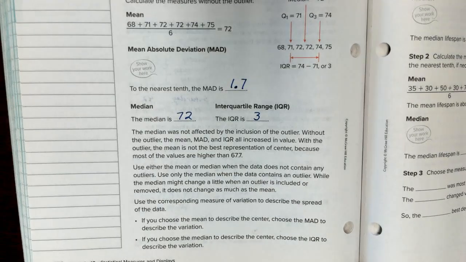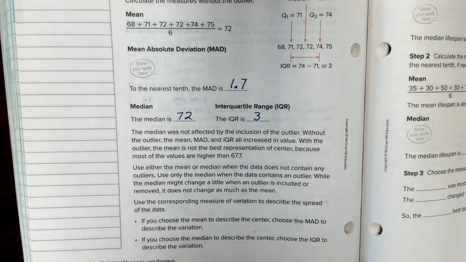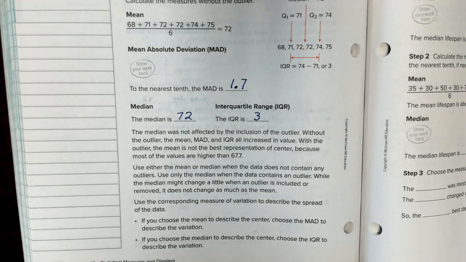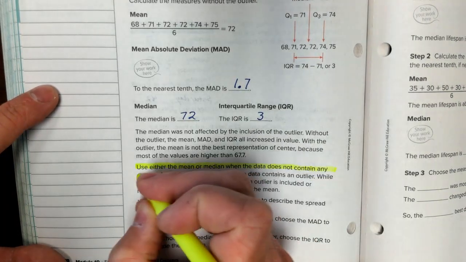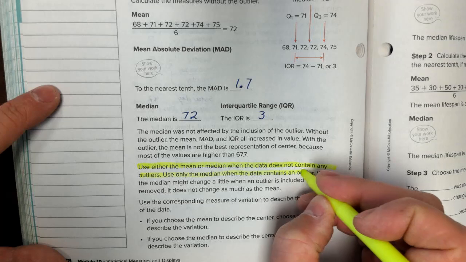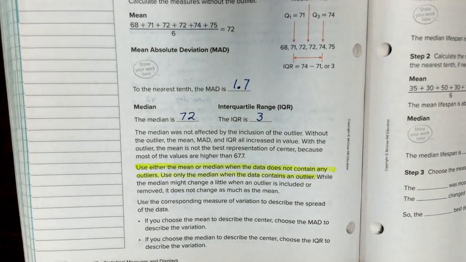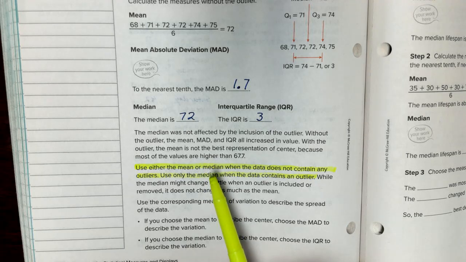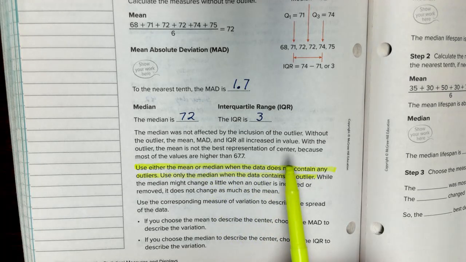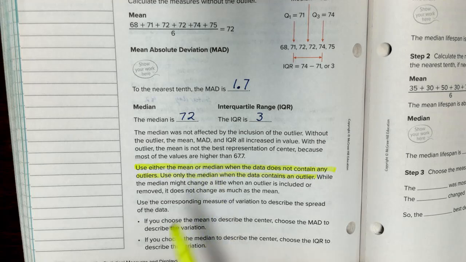So we use either the mean or the median when the data does not contain an outlier. Use only the median when the data does contain an outlier. That is the important part of this entire lesson, what we're trying to explain: if there is an outlier, describe the data with only the median. If there is not an outlier, use the mean or the median.